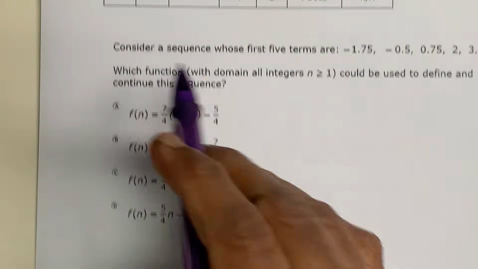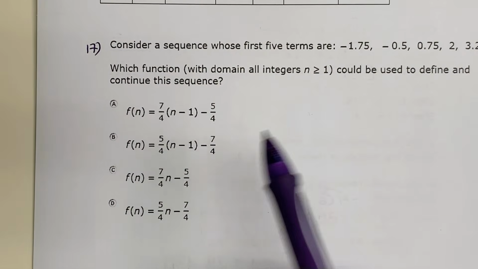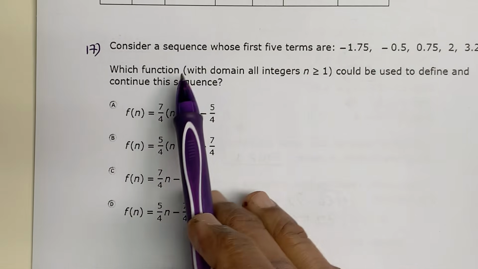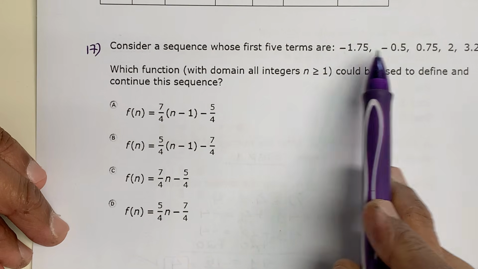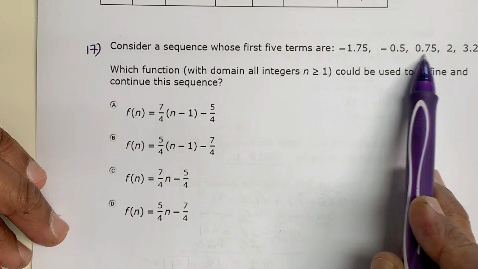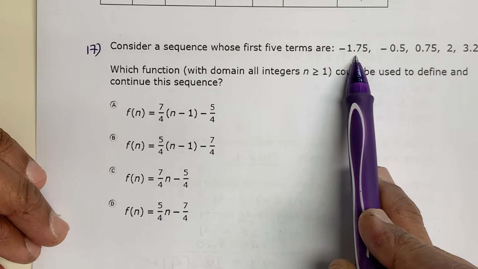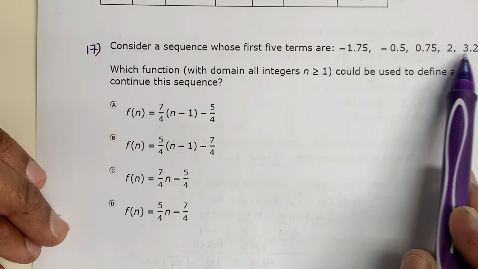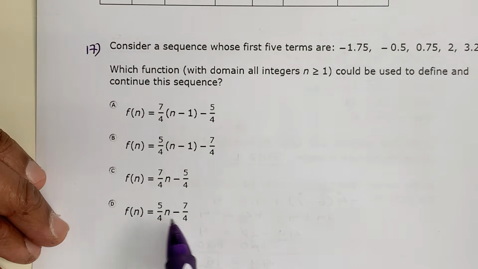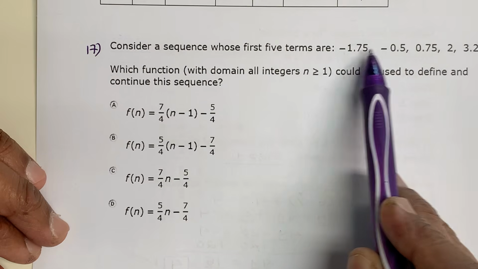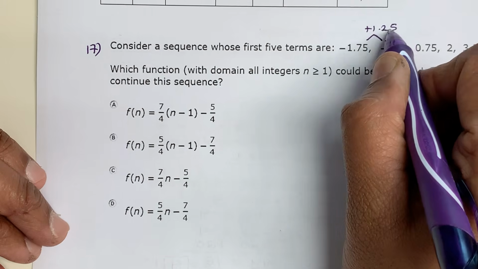Hi students, this is question 17, and we're about to solve it. Let's read it. It says, consider a sequence whose 5 terms are negative 1.75, negative 0.5, 0.75, 2, and 3.25. If you analyze it, you'll quickly find that this is an arithmetic sequence, because going from each term to the next, you're adding 1.25 each time.